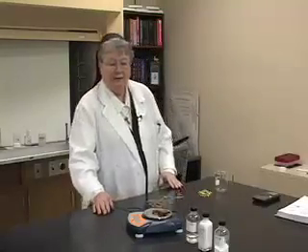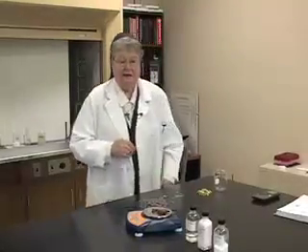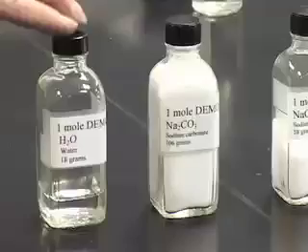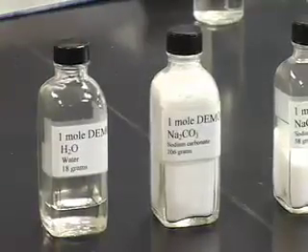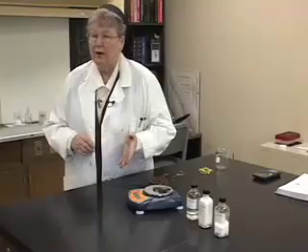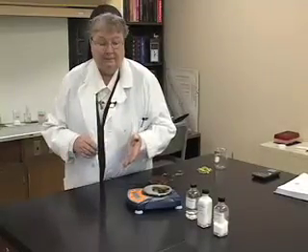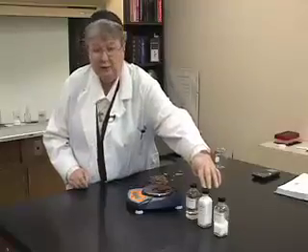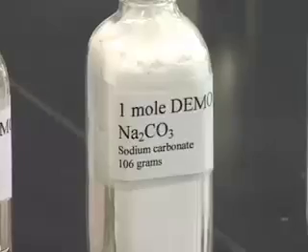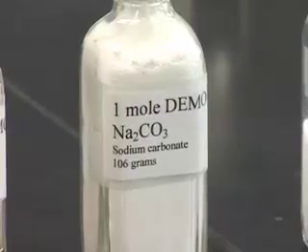I would like for you to take a look at these particular bottles. Here are some chemical substances. Here we have water, and in there is 18 grams of water, and 18 grams of water is 1 mole of water. The second substance is sodium carbonate, Na2CO3.